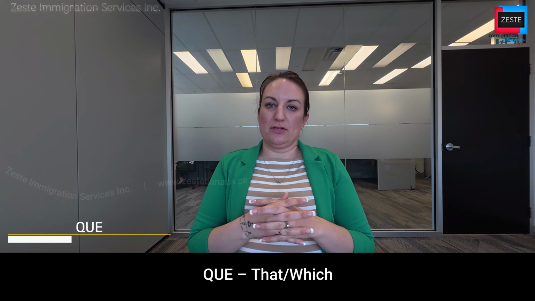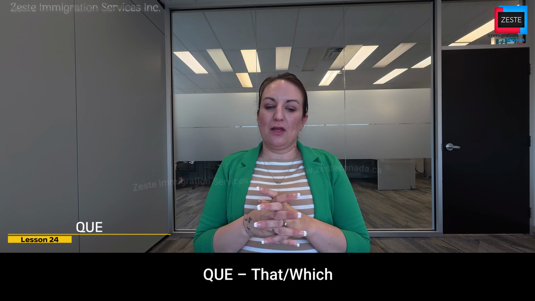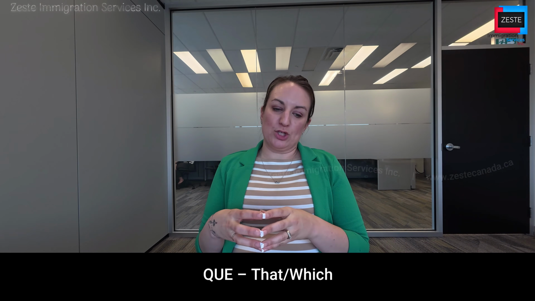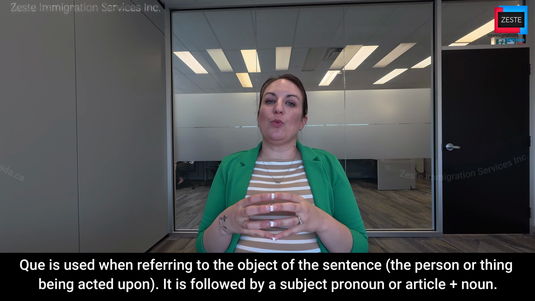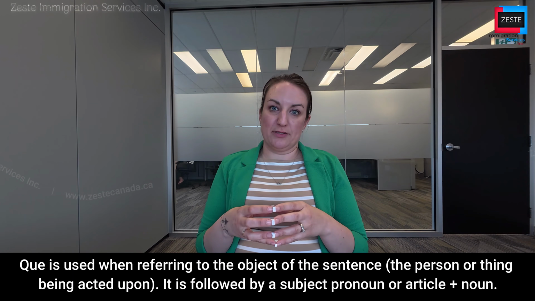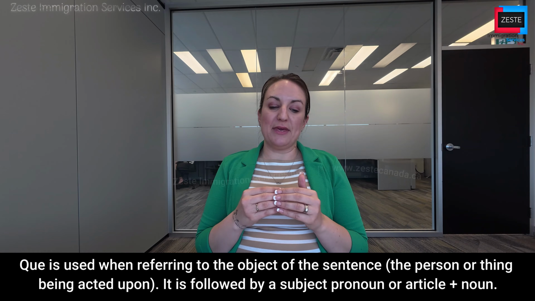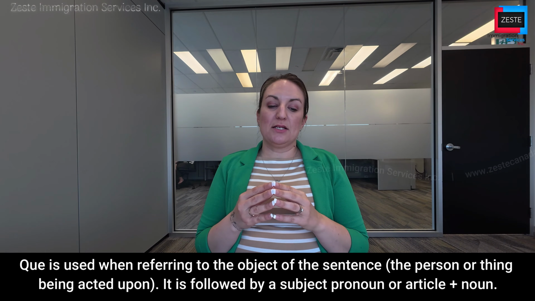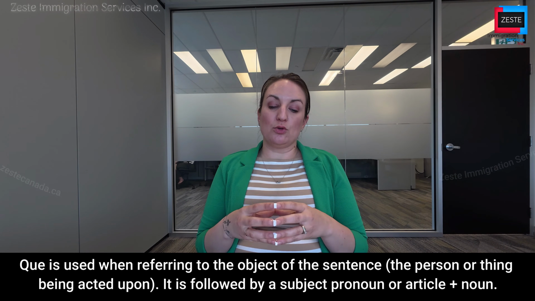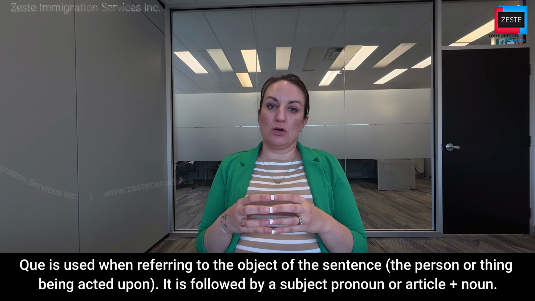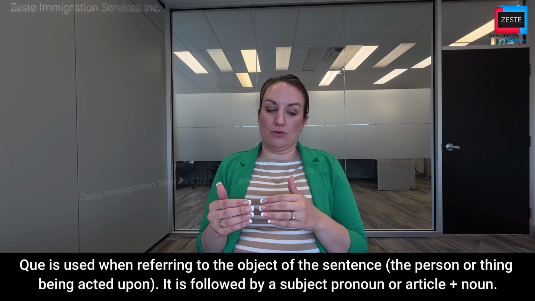The second one is que. So that or which. And it is used when you're referring to an object in the sentence, the person or thing being acted upon. So it is followed by a subject pronoun or article plus a noun.